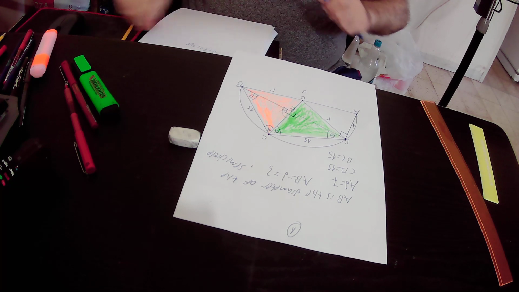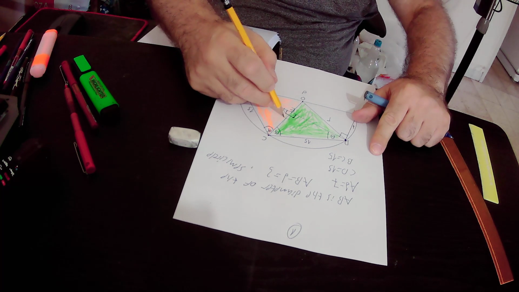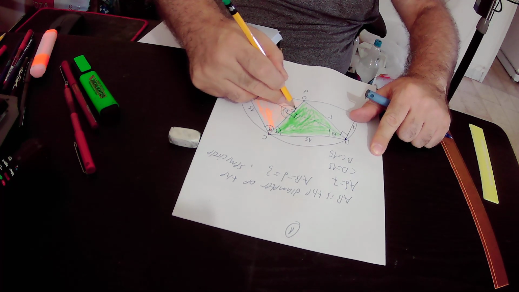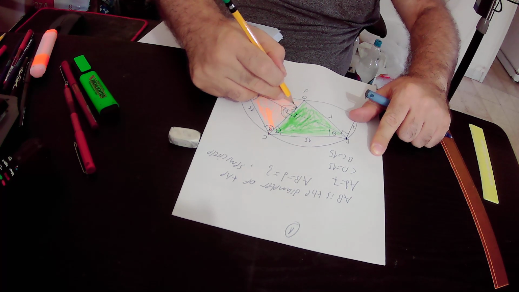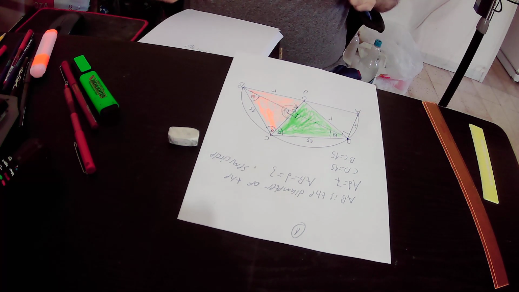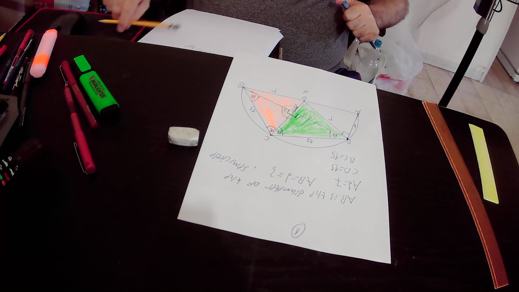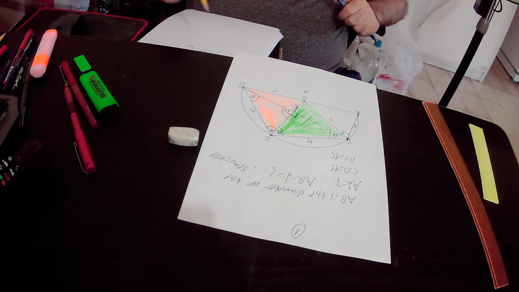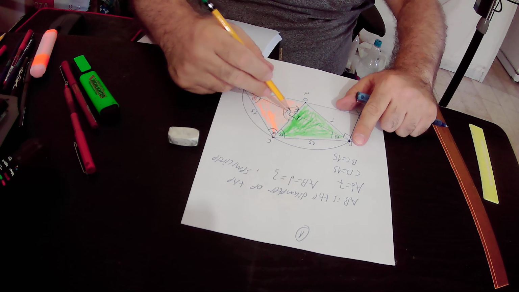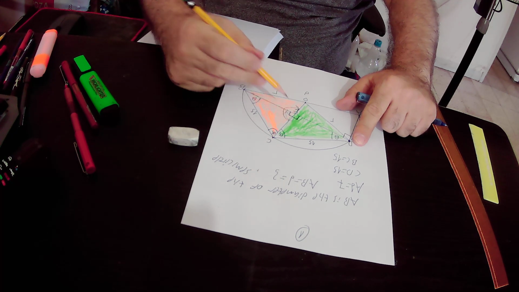Okay, so this angle equals 180 degrees. But we know that angle CEB equals 90 degrees.